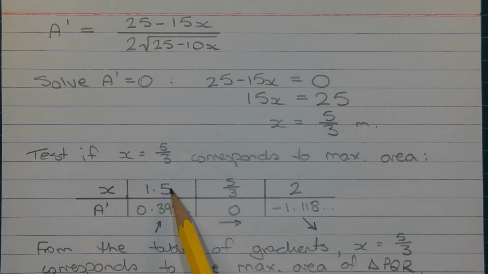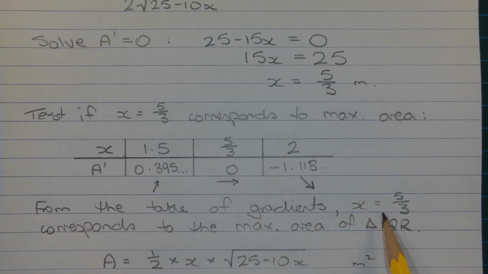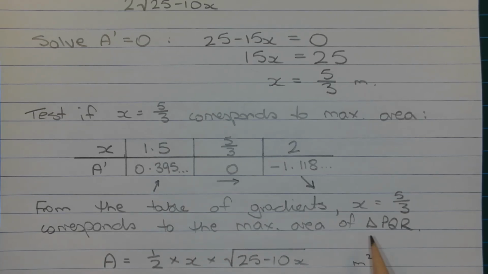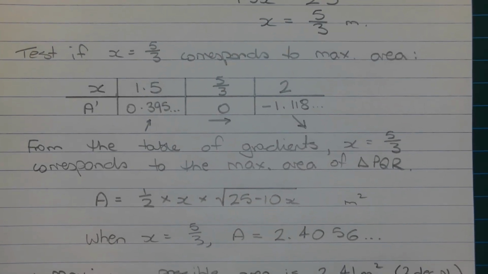Now when x is equal to 1.5, the value of A' is 0.395, which is positive, so that's a positive gradient to the left of x equals 5/3. When x is equal to 5/3, of course we get A' of 0, so that's a horizontal gradient. And when x is equal to 2, the value of A' is negative 1.118 and so on, and that gives us a negative gradient to the right of x equals 5/3. So from the table of gradients, x equals 5/3 corresponds to the maximum area of triangle PQR.